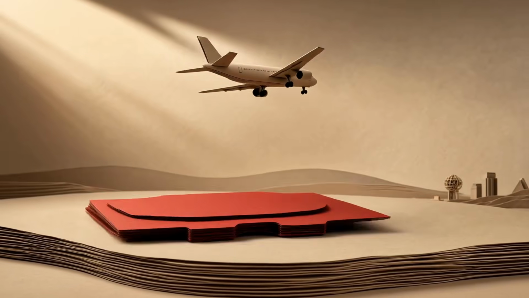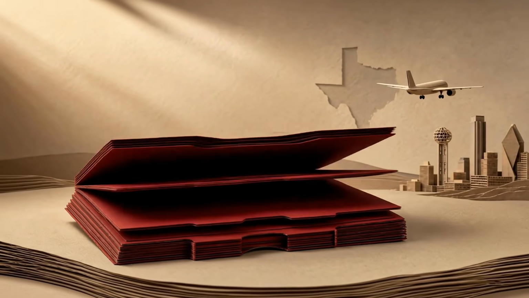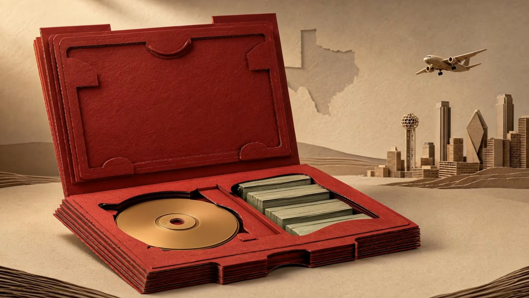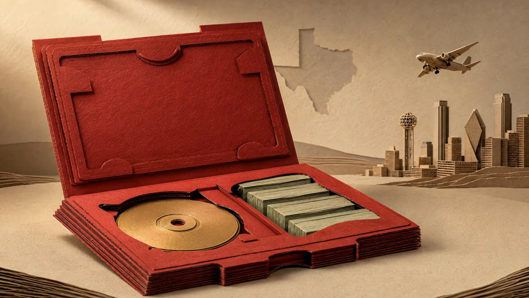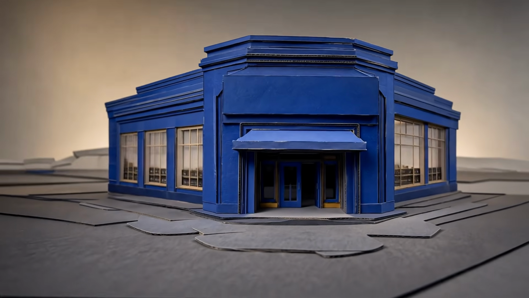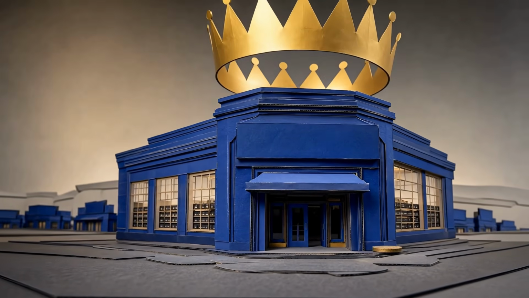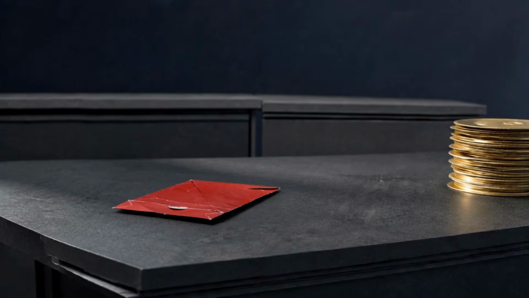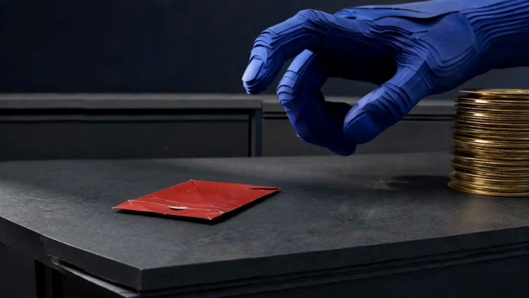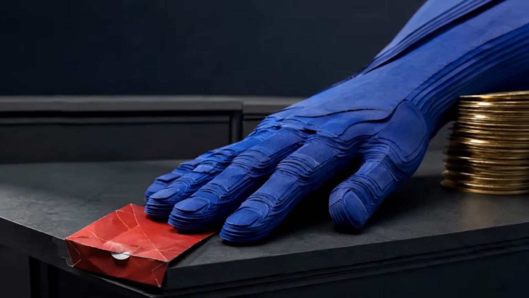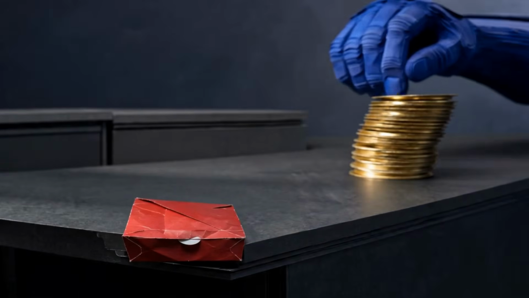In 2000, a small company called Netflix flew to Dallas, Texas, with a simple offer. Let us run your online movie rental business for $50 million. The company they pitched to was Blockbuster, the undisputed king of video rentals, with more than 9,000 stores and billions in revenue. Blockbuster's executives laughed them out of the room. $50 million? They were worth billions. This DVD by mail thing was just a fad.